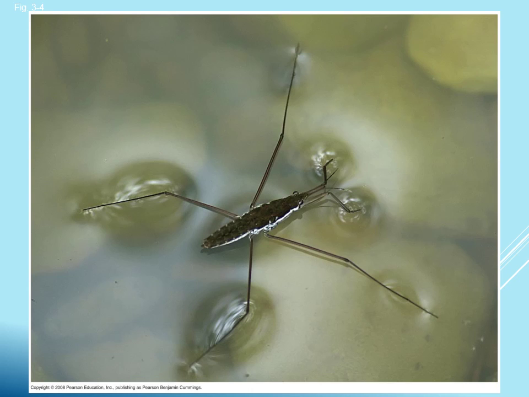This is a water strider, and these water striders are known for walking on the surface of water. They're not very heavy, but they do a really good job of distributing their weight because their bodies will not actually have enough pressure to break through those hydrogen bonds found on the surface of water.